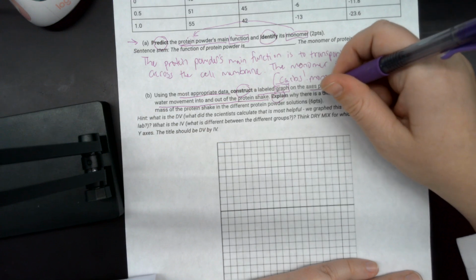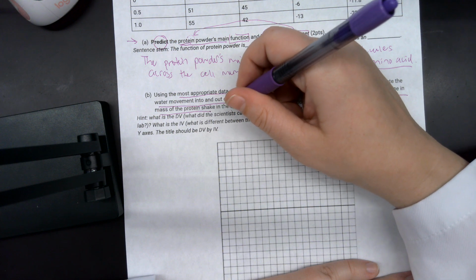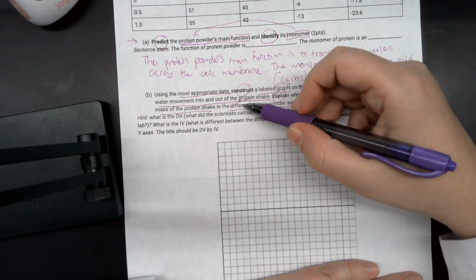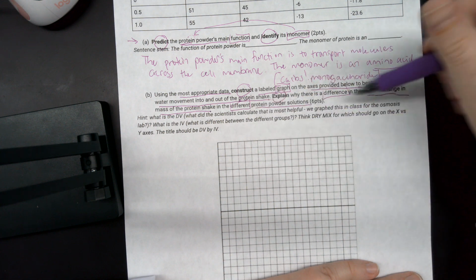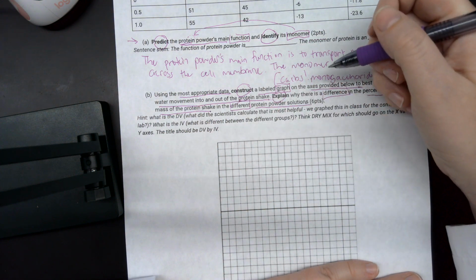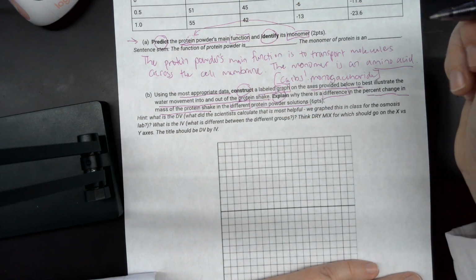Explain why there is a difference in the percent change in mass of the protein shake in the different protein powder solutions. So I need to make sure I talk about all of the different solutions. That's why I boxed this, because that's how many. All right. So let's just start with constructing the labeled graph.